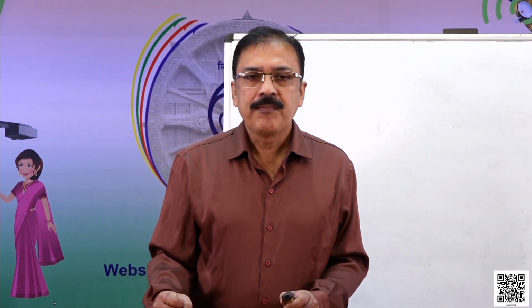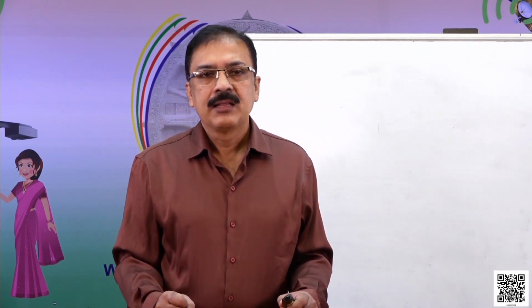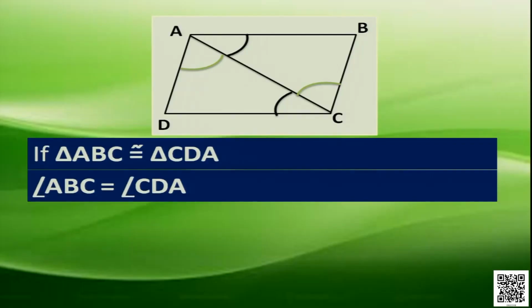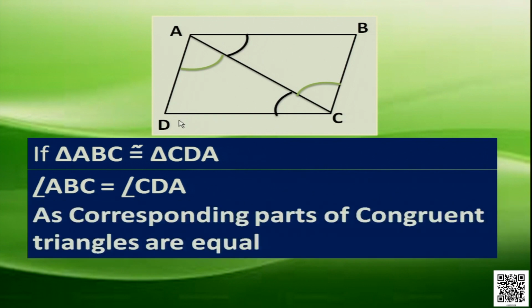Now, if by angle side angle property they are congruent, then we can say that angle ABC is equal to angle CDA. Why? This angle ABC is equal to CDA because they are corresponding parts of congruent triangles. So they are equal. So we proved one part of our theorem.